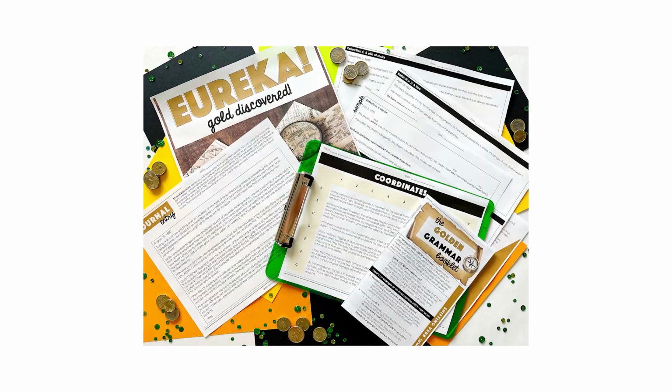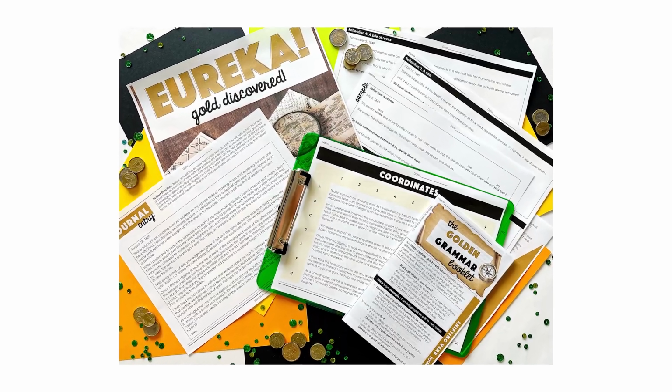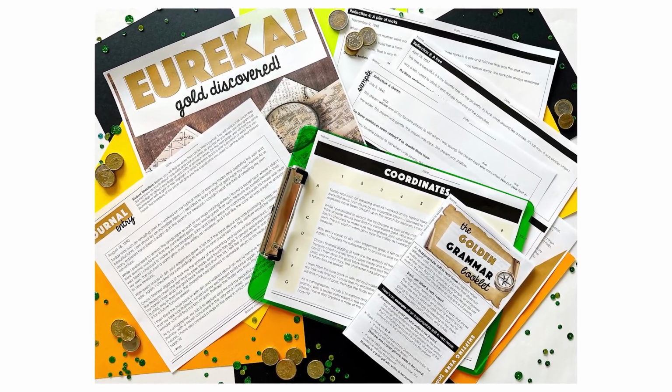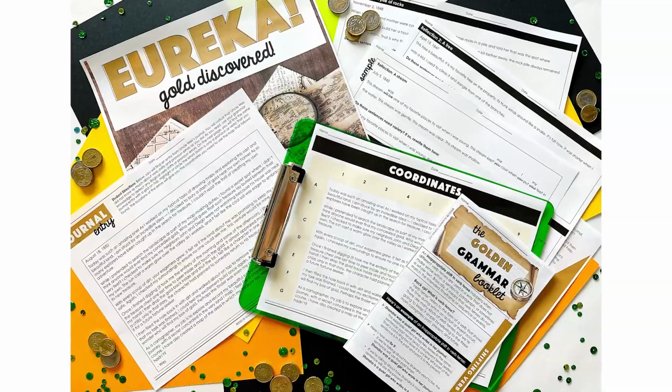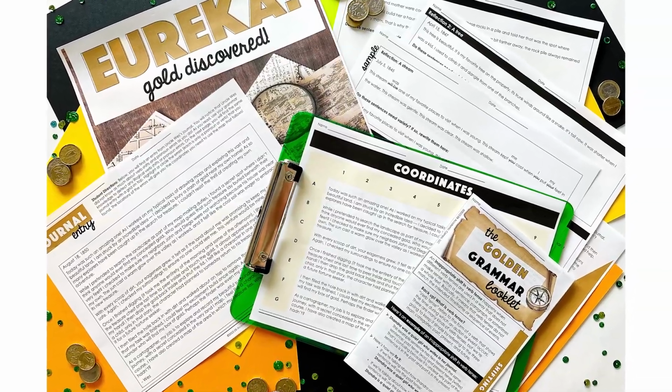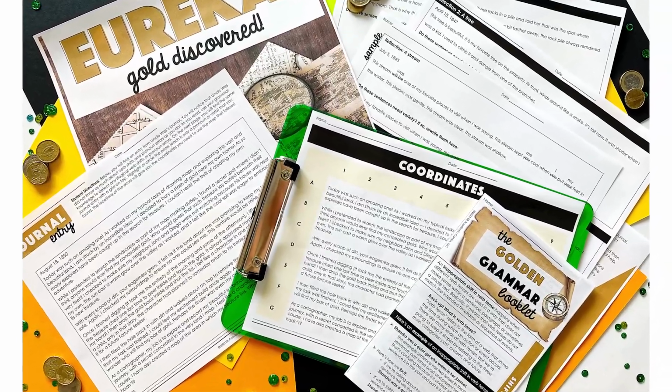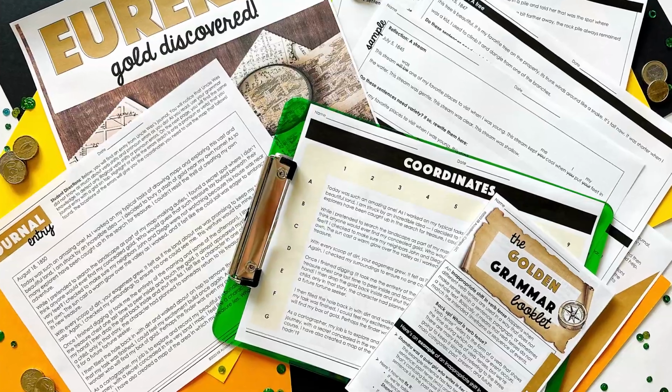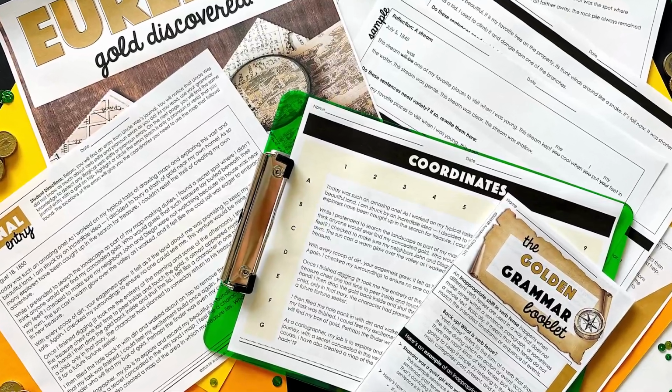So in this particular unit, students are going to work through 3 grammar challenges using Uncle Wes's journal. They have a mysterious map and hidden clues. It is such a great way to review grammar in context and build excitement about applying it to writing.